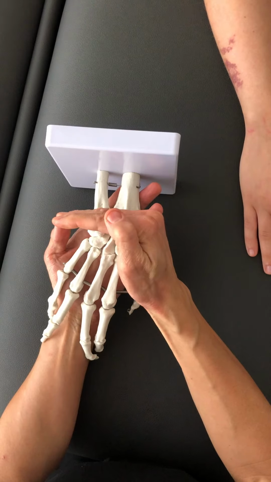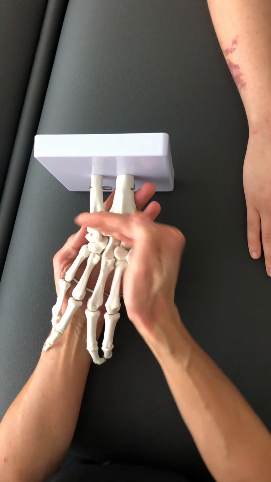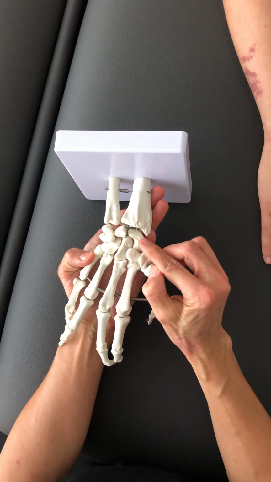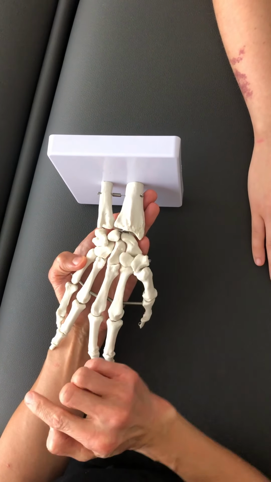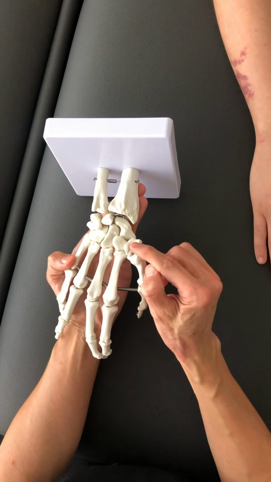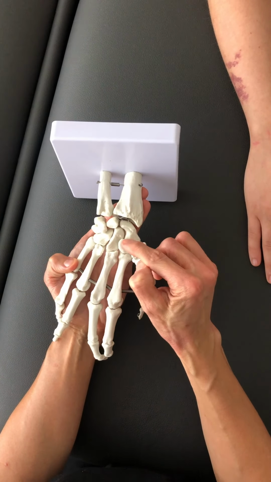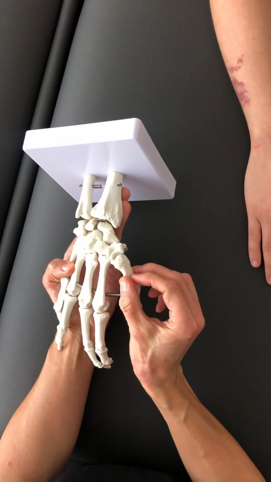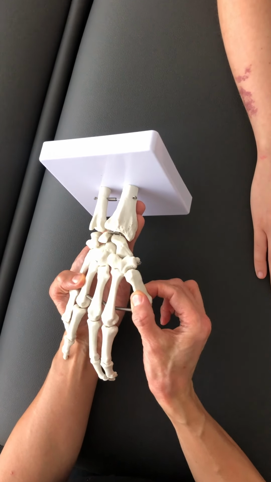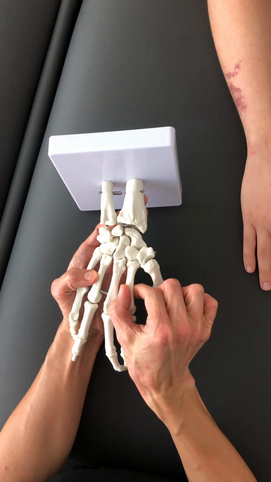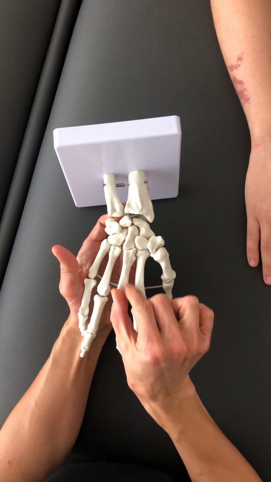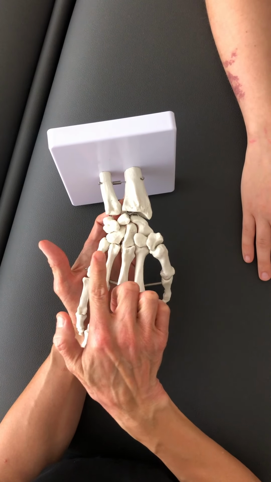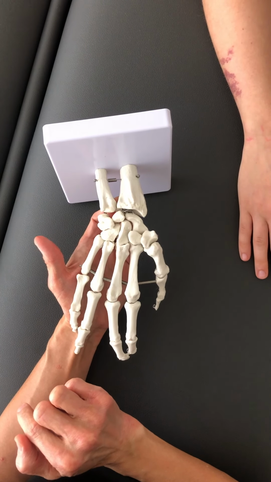Also, you will see that the proximal row of the carpal bones is globally in a convexity. So we have the scaphoid, the lunate, and the triquetrium. In the distal row, we have the trapezium, the trapezoid, the capitate, and the hamate. And you can see that the trapezium is at the base of the first metacarpal, the trapezoid is at the base of the second, the capitate is at the base of the third, but the hamate is at the base of the fourth and the fifth metacarpals.